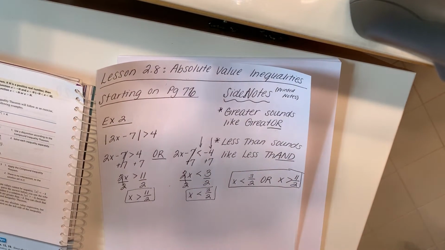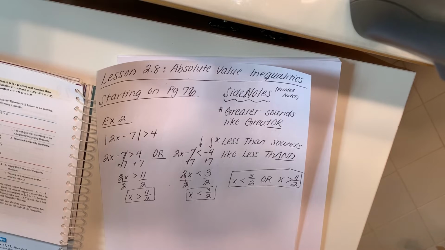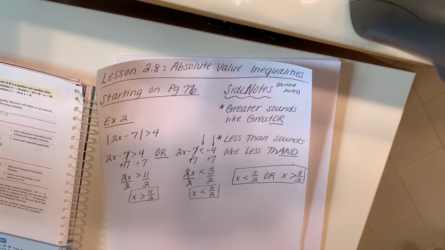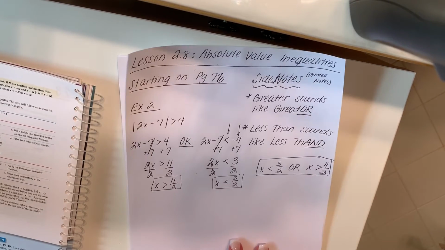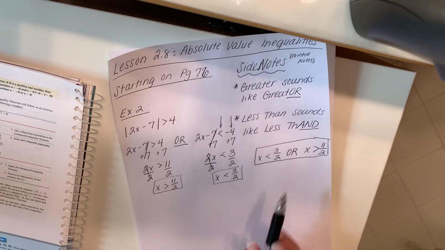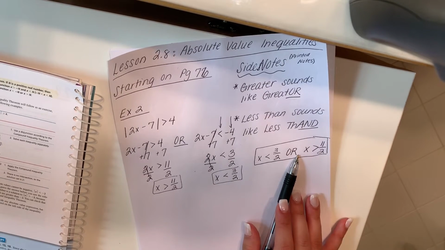We're not graphing it, as you see. I'm pretty sure you guys know how to graph it if they were to ask you to graph it, but we're not going to graph it here. That's pretty much how you would do something like example number 2, where there's a greater than sign.